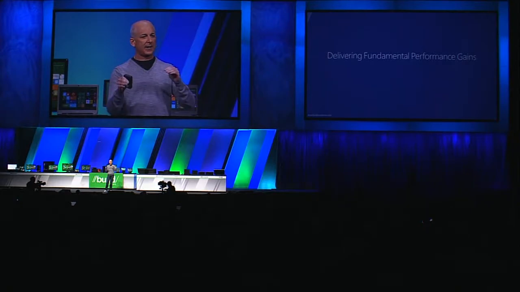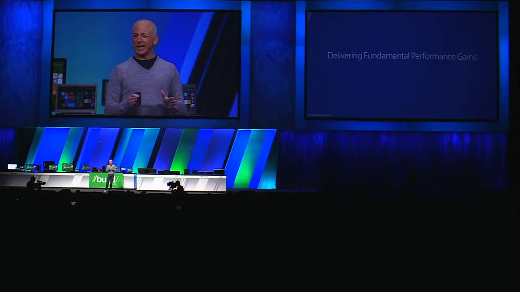So I want to start off with the Windows 8 experience, but before I do that, I know something is on everybody's mind. They're like, you guys, you're going to add a bunch of code, and then Windows is going to get bigger, and it's going to get slower, and you're going to layer all this on top, and you're going to lose sight of fundamentals. And so, you know what? We didn't. I promise you, we did not lose sight of fundamentals.